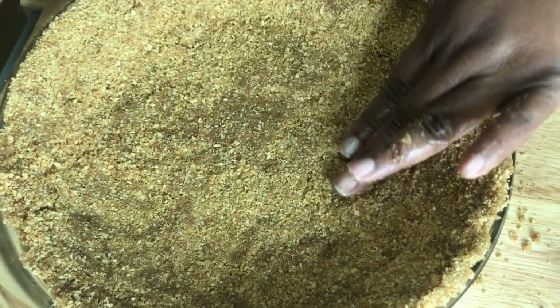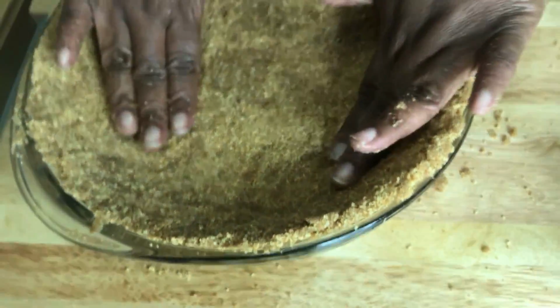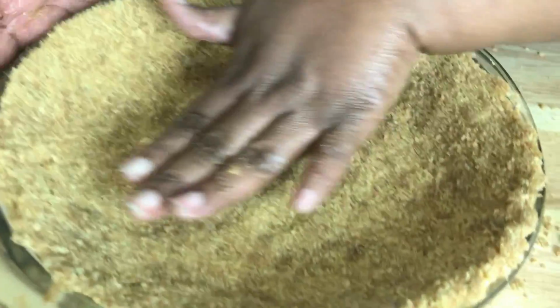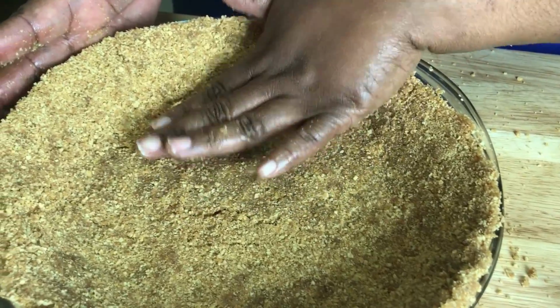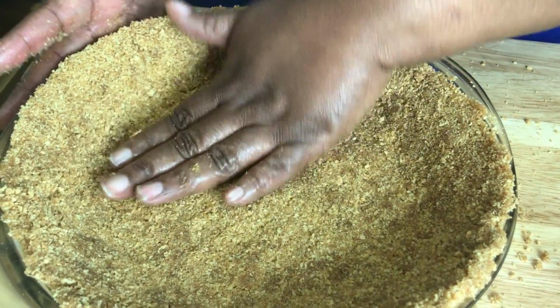I love a graham cracker crust on lemon meringue pie, banana pie. If you ain't got a graham cracker crust, Lord jeez, I'm not eating your pie. And you say, so what? You ain't got to eat it.